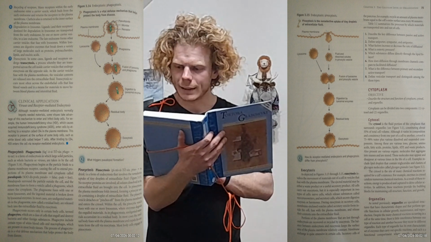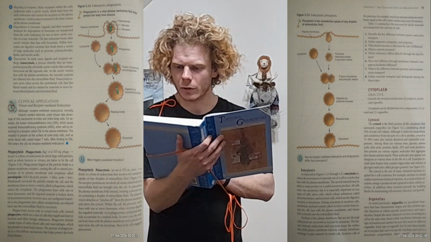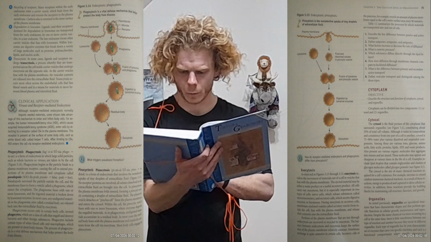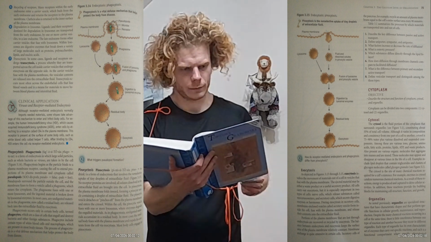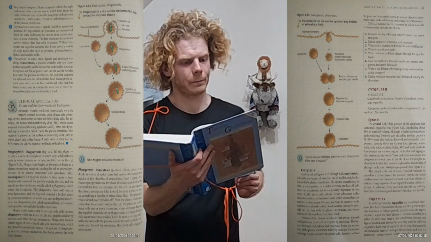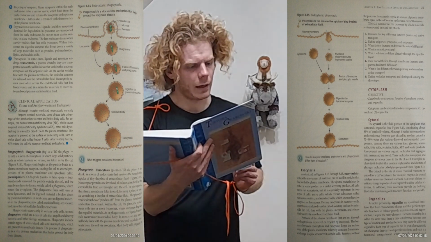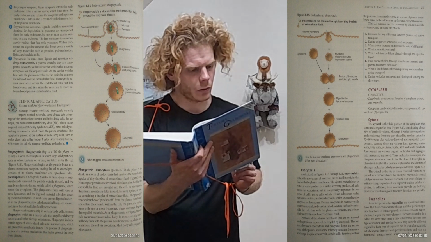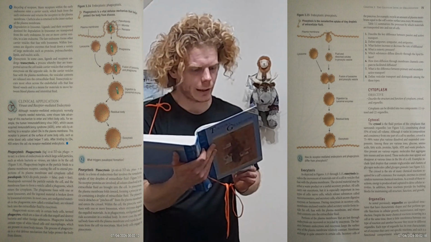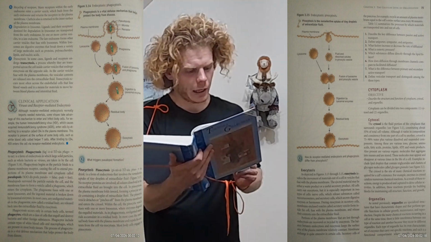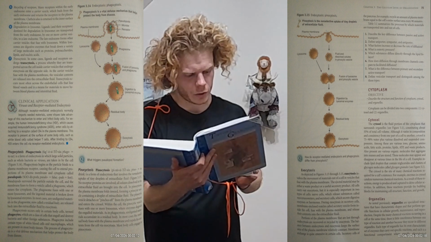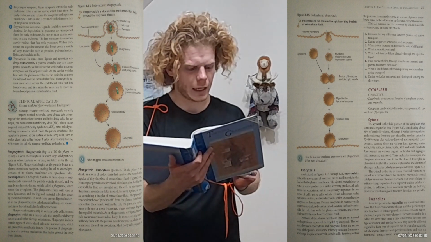Table 3.1 summarizes the processes by which material is transported into and out of the cell. Where's 3.1? That is 3.1. Osmosis, diffusion through the lipid bilayer, diffusion through membrane channels, facilitated diffusion, active transport, primary active transport, secondary active transport, vesicular transport, endocytosis, receptor-mediated endocytosis, phagocytosis, pinocytosis, and exocytosis.